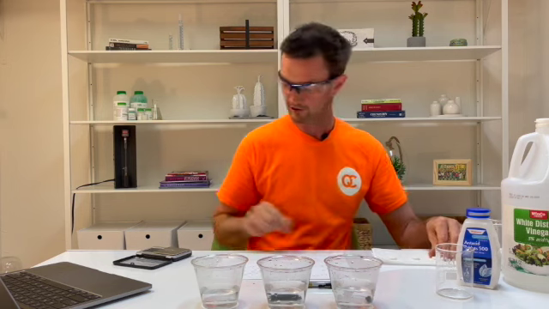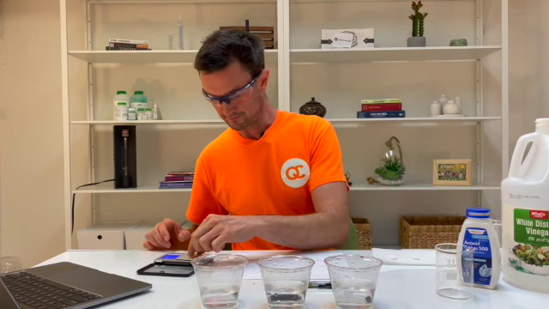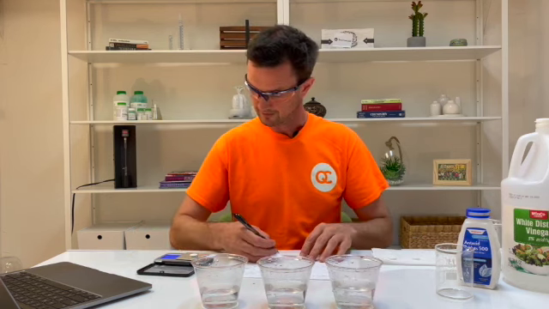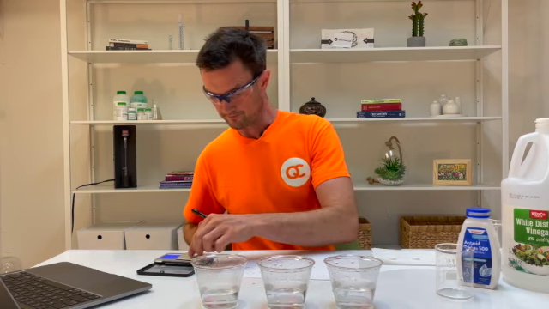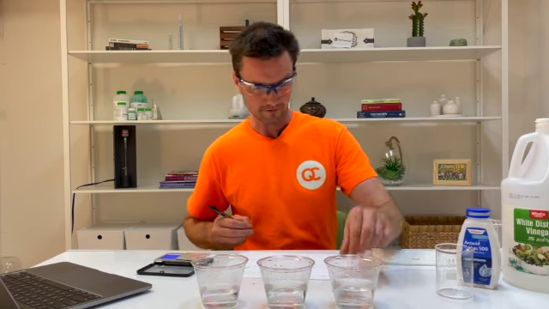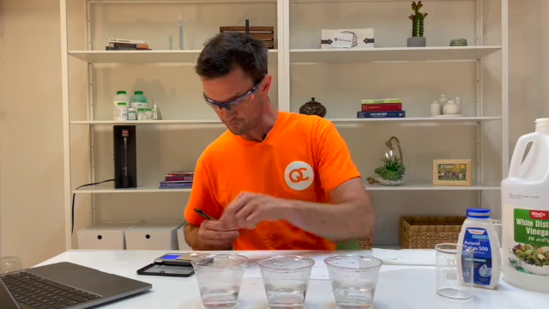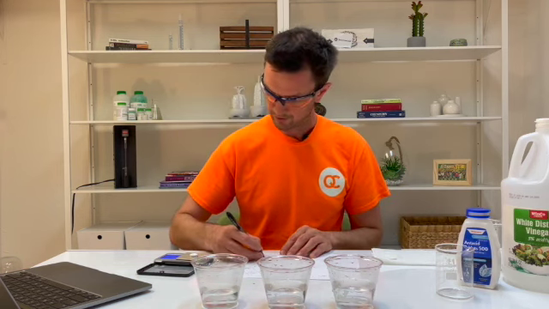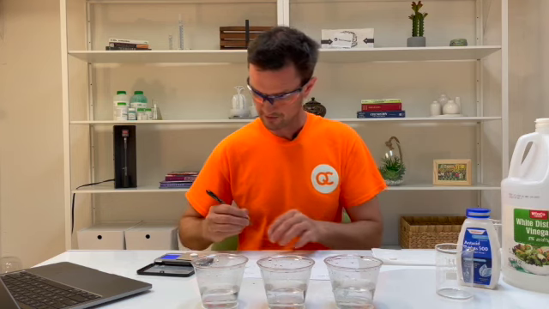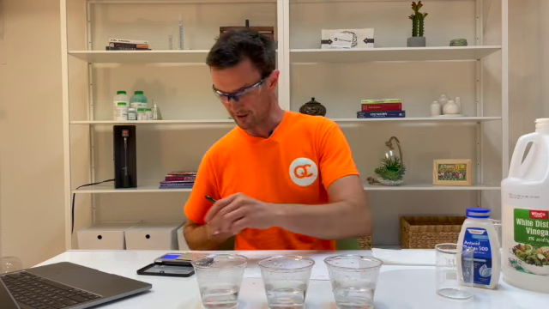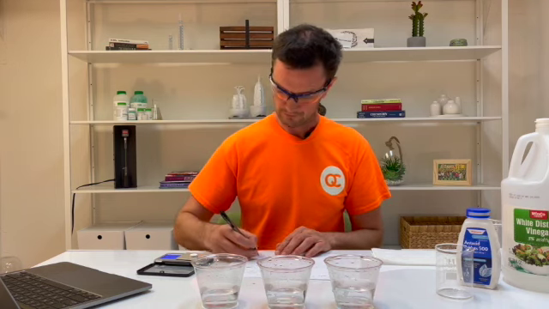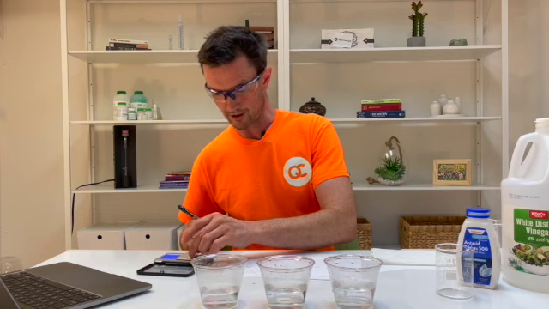Okay, now step 2 is I'm going to weigh 3 Tums individually, record their mass. So I have 3 Tums right here. So I'm going to turn my mass balance on. Tum number 1 is 1.30. I'm going to put that next to this cup. Tum number 2 is 1.28. Tum number 3, 1.31.